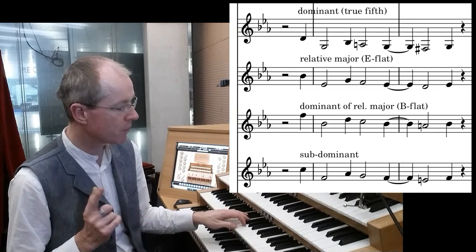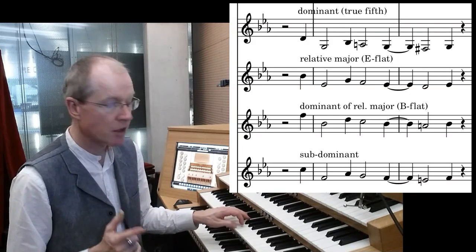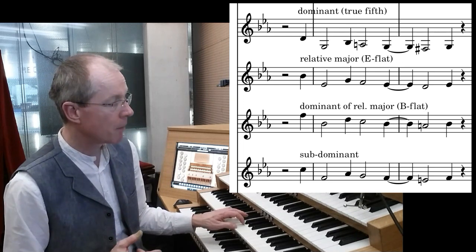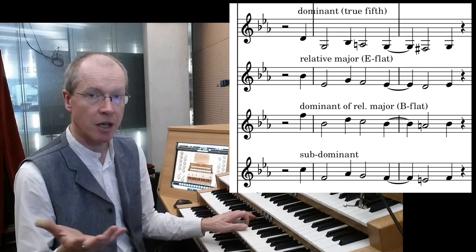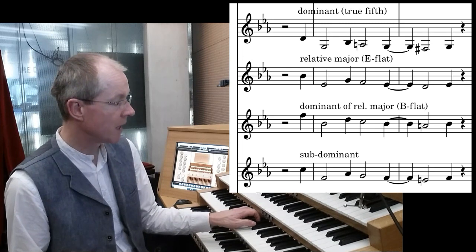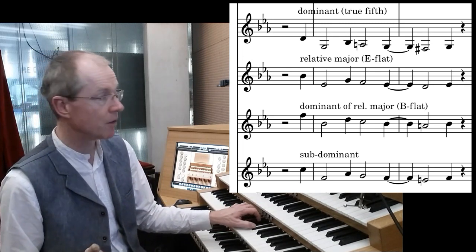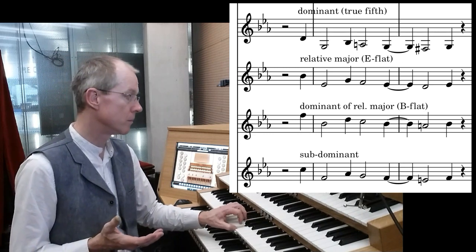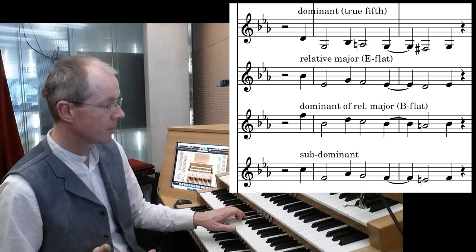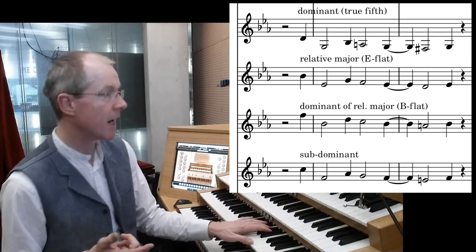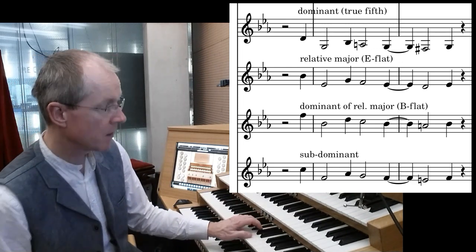Now, if we have the tonic at C minor, the relative major gives a really nice variety to the subject, and that'll be upper third in E flat. But also the dominant of E flat is in B flat major.